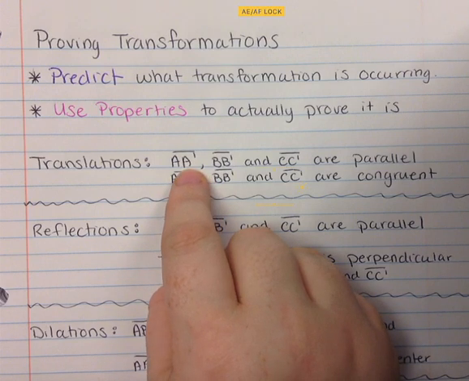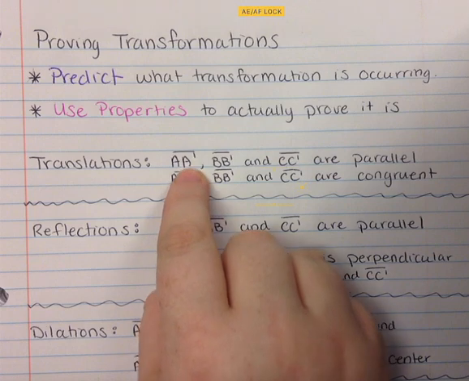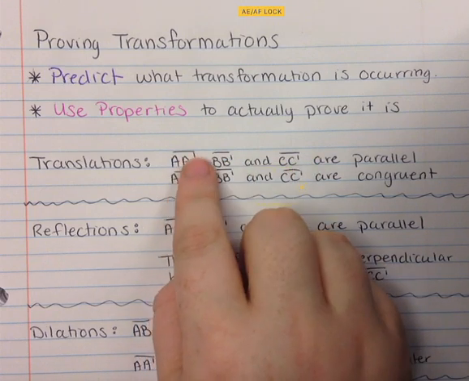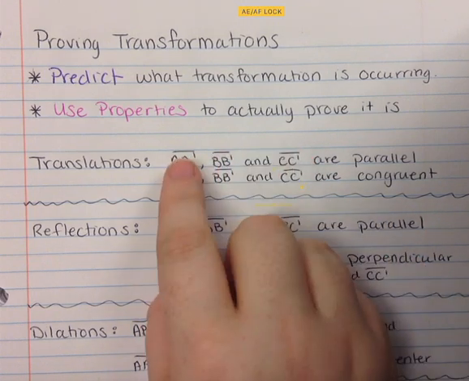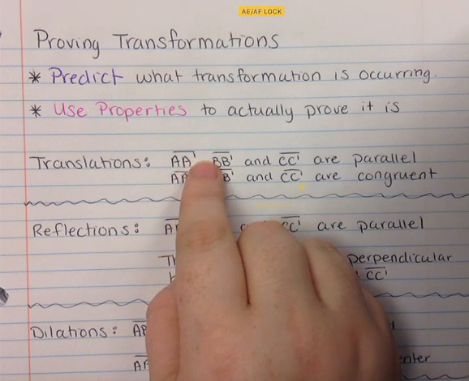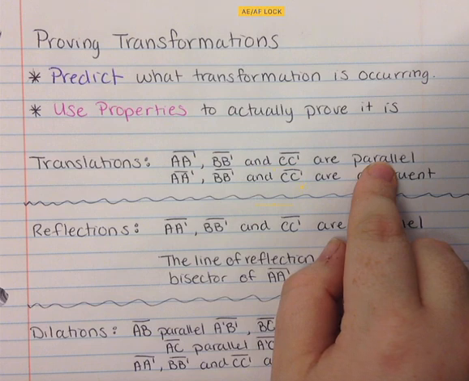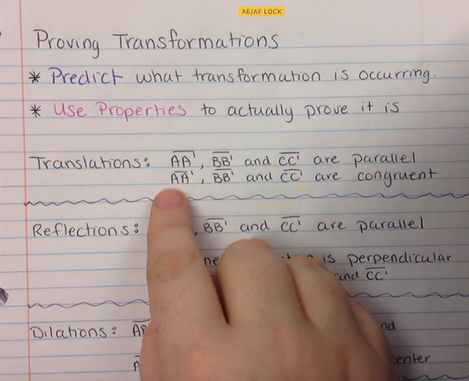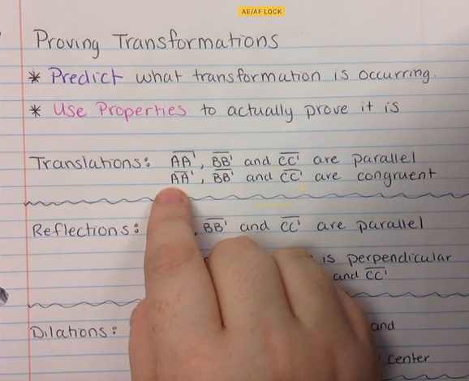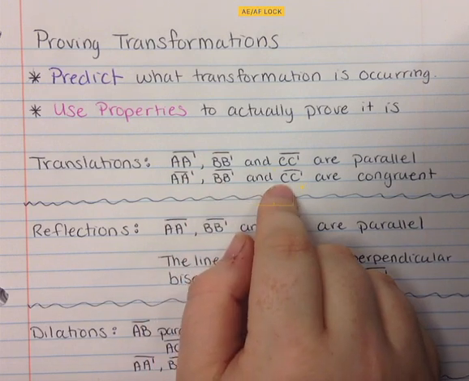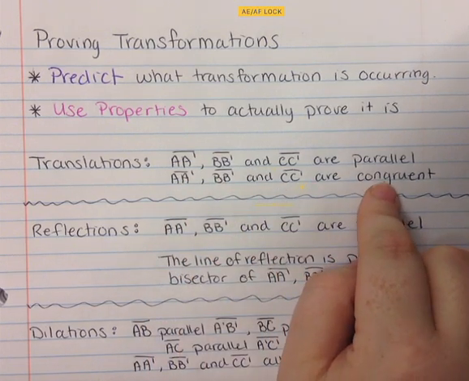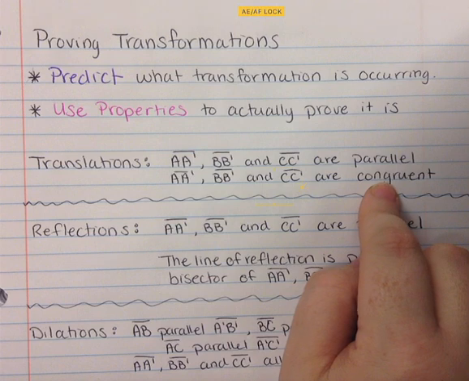So you could have AA', FF', GG', whatever letters you have, to prove that all of them, from the pre-image to the image, are parallel. You then have to use those same segments, AA', BB', CC', and prove that they're all congruent. That means the same length. They'll be segments, so they should be the same length.